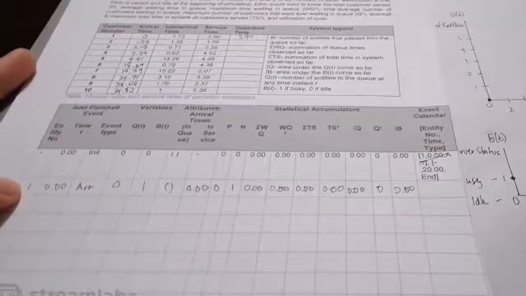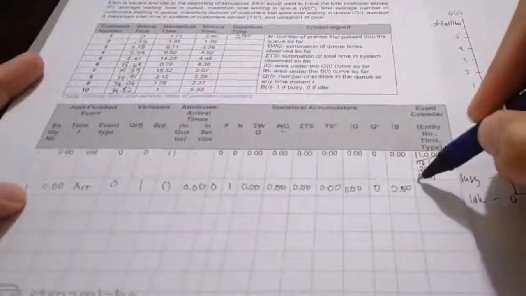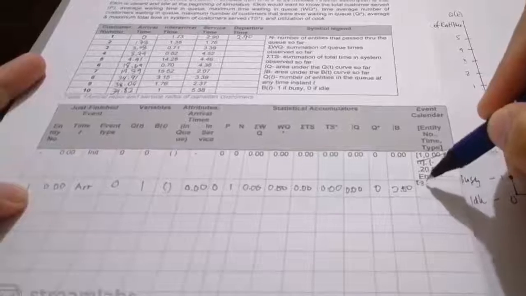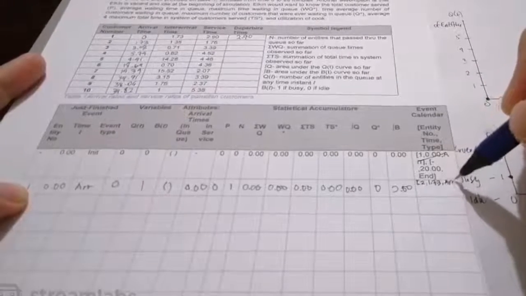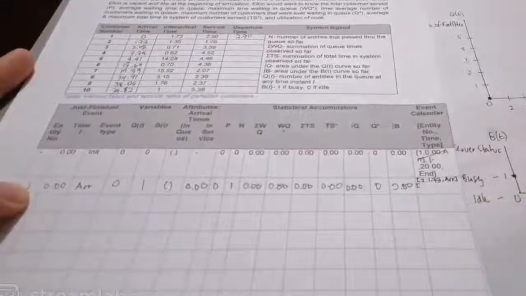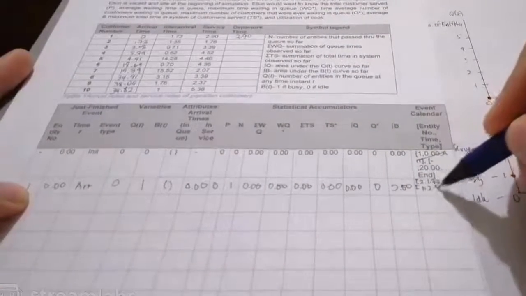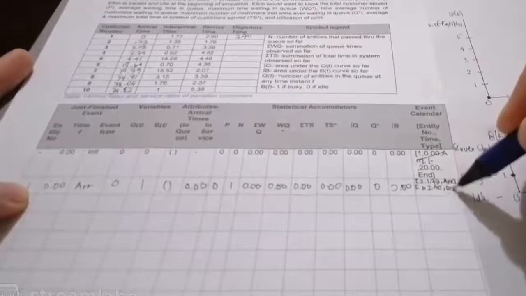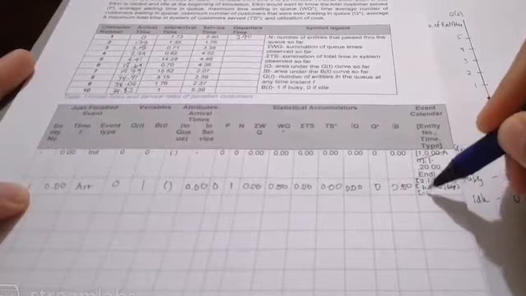We will now add the arrival of customer number 2 at time 1.73. So let's put 2, 1.73, R. And then the departure of customer number 1 at time 2.90. 2.90, D. And let's carry over the event for the end.